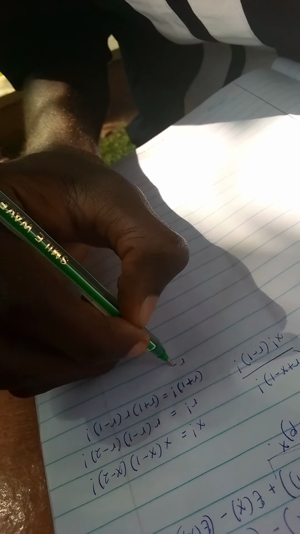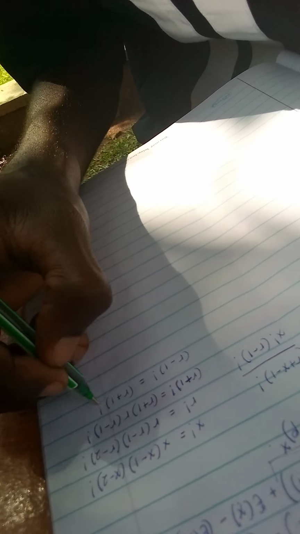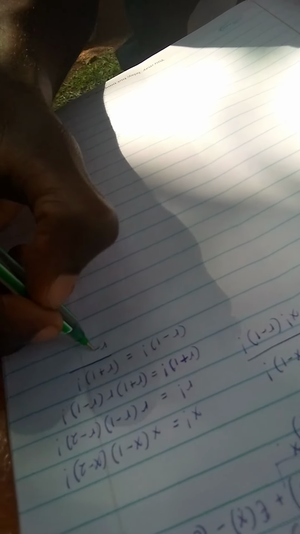So my r minus 1 factorial will be r plus 1 factorial over r plus 1 times r.